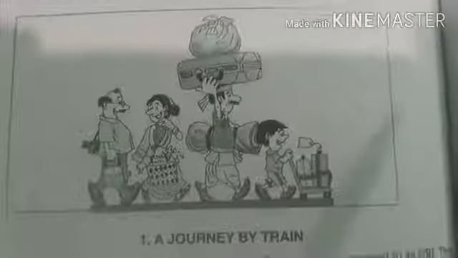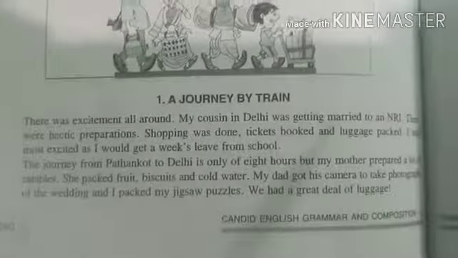picture composition. That means you need to see the picture and then you need to frame certain sentences and make a paragraph. You can see here it's too long. You can see your book, right? So in order to do this picture composition, there are some important points to keep in mind in order to make it beautiful. So you can see here, what is this picture composition? It's nothing but again an imaginative exercise, and it can be narrative or descriptive.